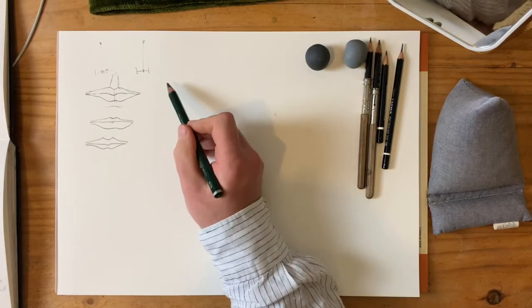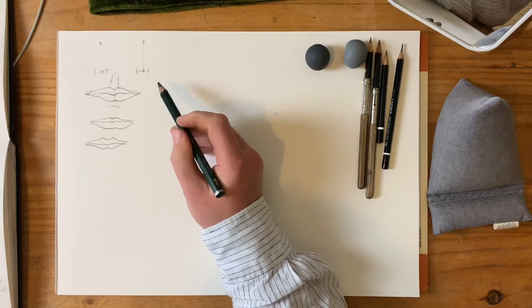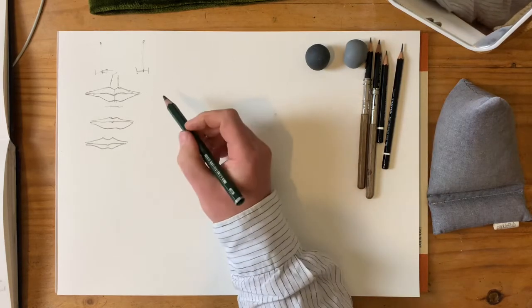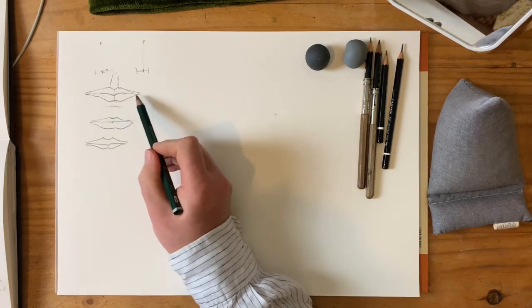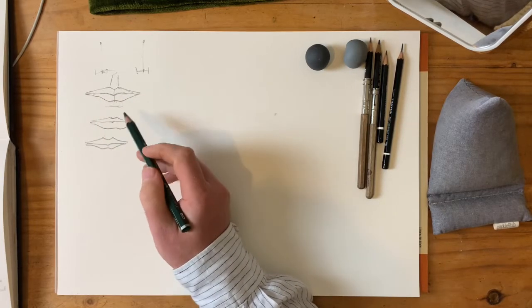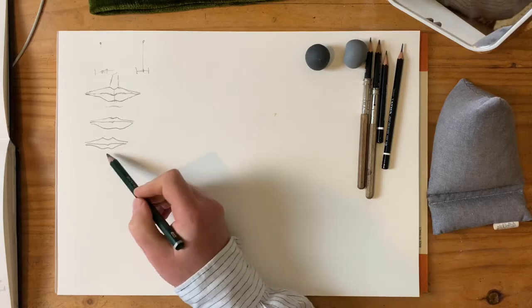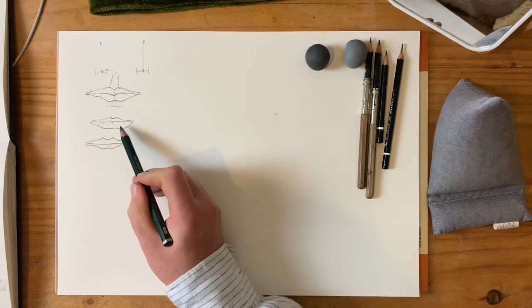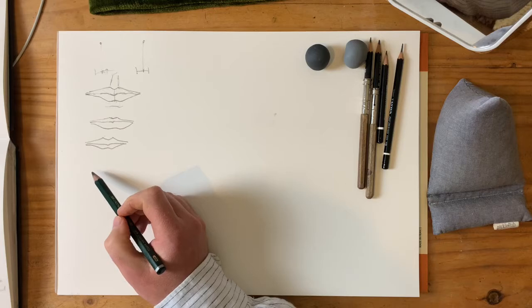The next thing that we need to observe is, I'll say, the quality of edge to some of these things, and principally that middle line between our line of our mouth. As you can see in these examples, I've tried to just do them as a single weight of line.